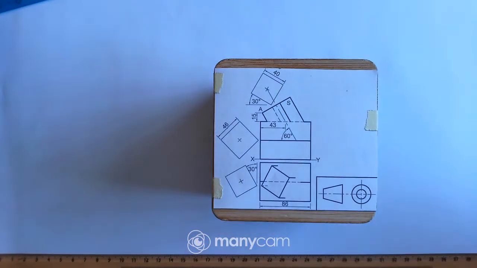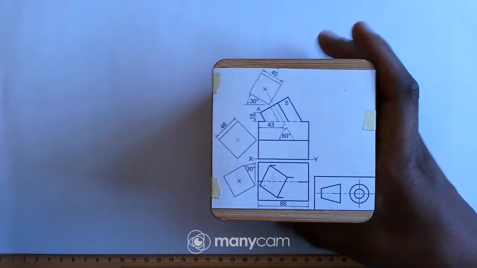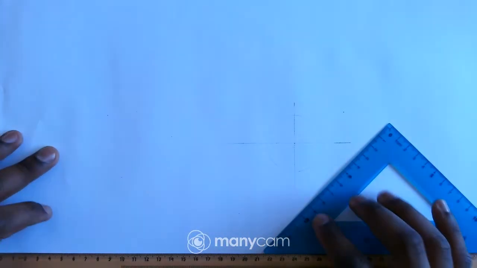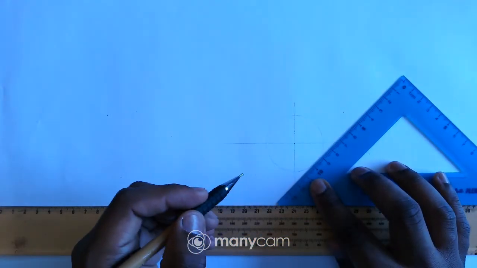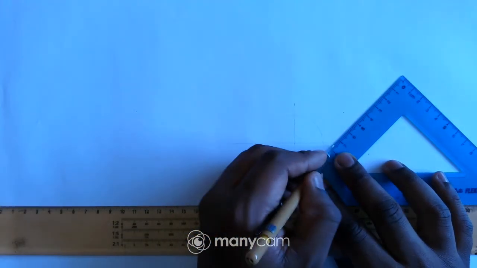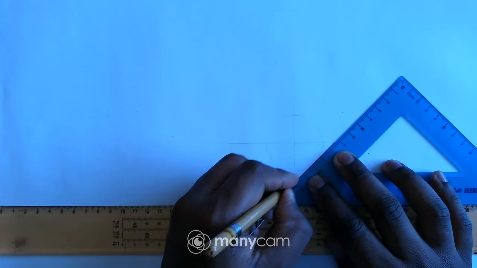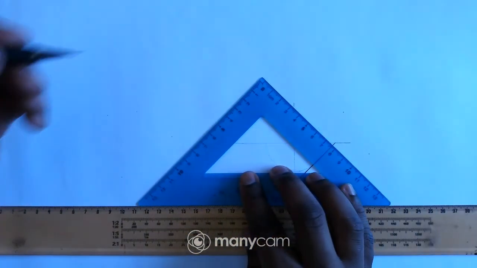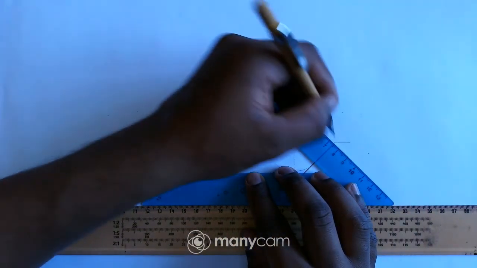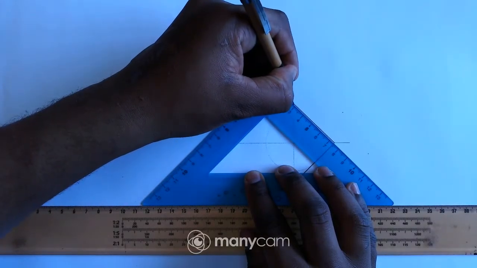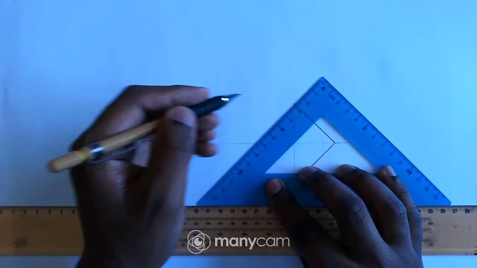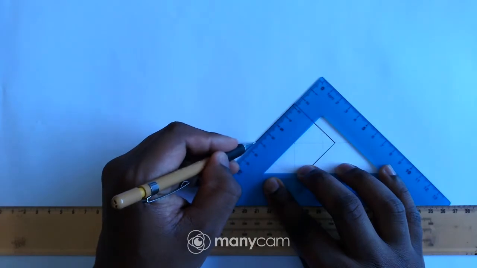Because I'm drawing the square now, I can just use my 45 by 45 set square and draw that square. So this is my left view. Draw the lines just outside the circle, just like that.